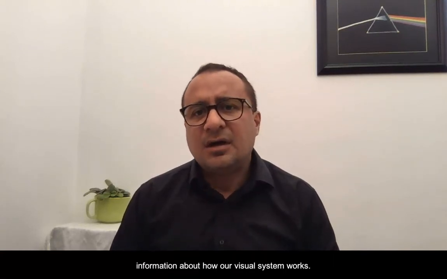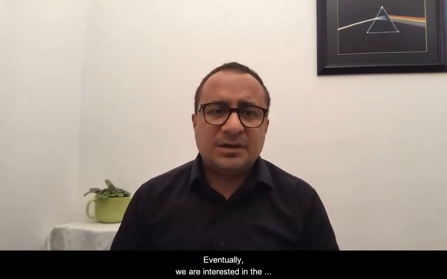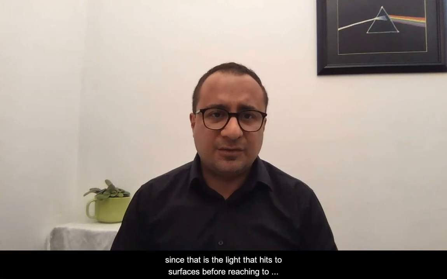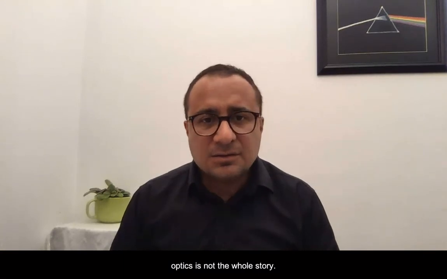Having a closer look at optics also provides valuable information about how our visual system works. Eventually, we are interested in the information carried by reflected light, since that is the light that hits surfaces before reaching our eyes. However, light and the knowledge of optics is not the whole story.